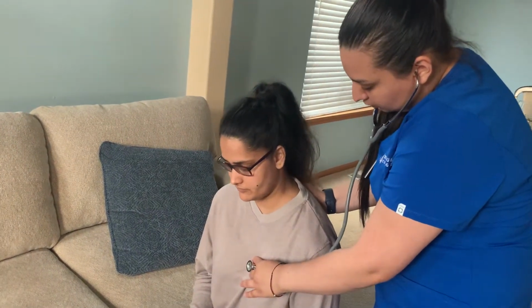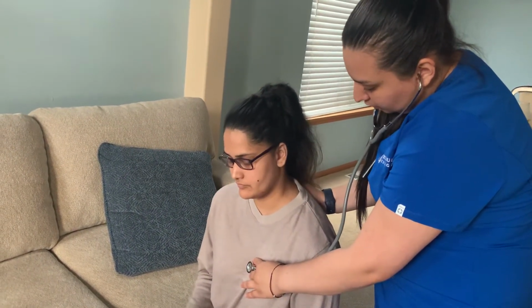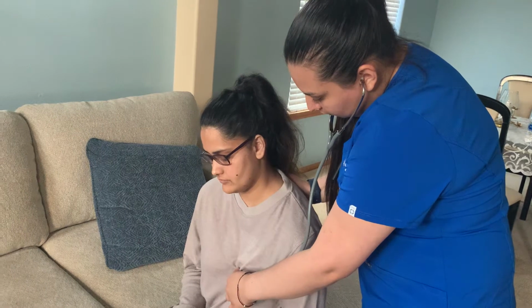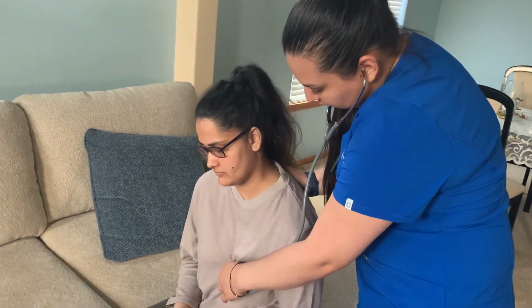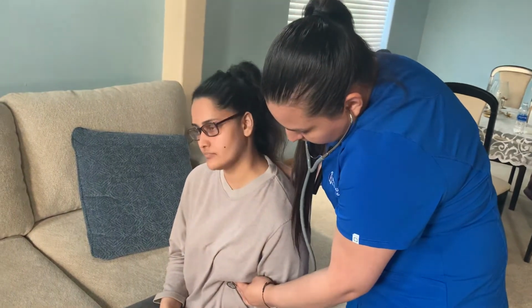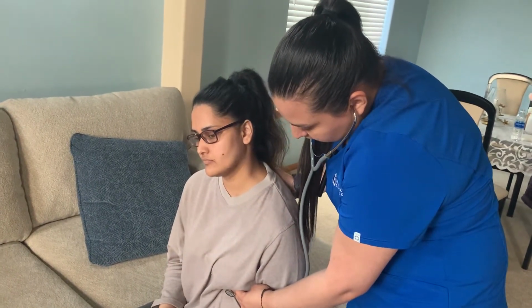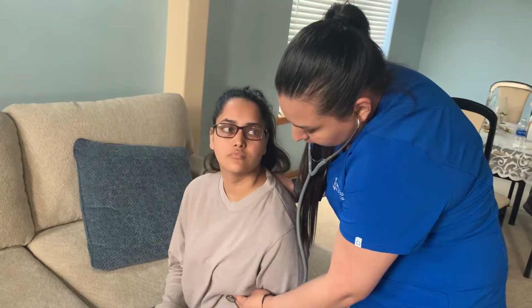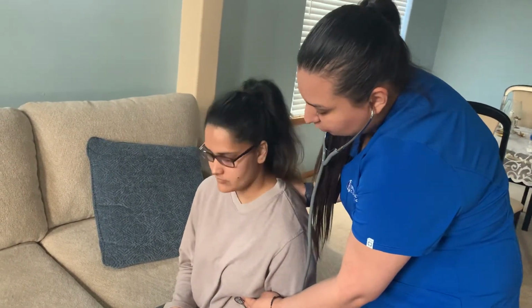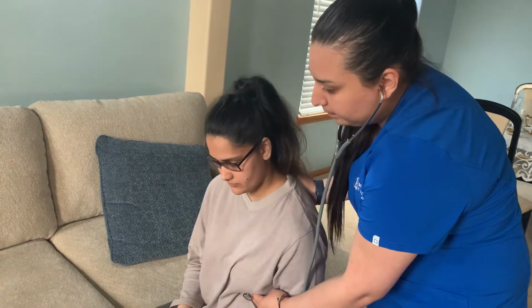Erb's point at the third intercostal space. Tricuspid valve at the fourth, fifth intercostal space. And the mitral valve at the fifth intercostal space. And this is also your point of maximal impulse. I'm going to listen to it for a full minute.